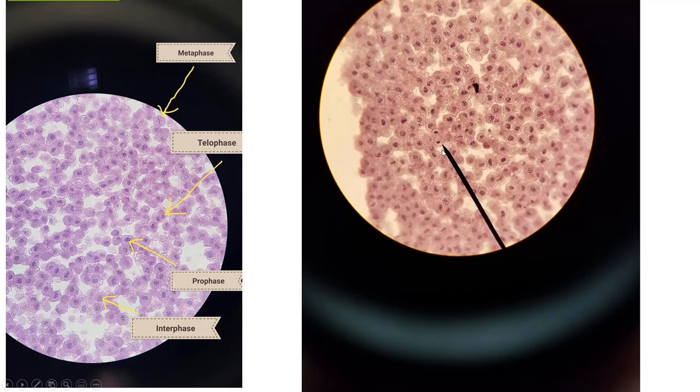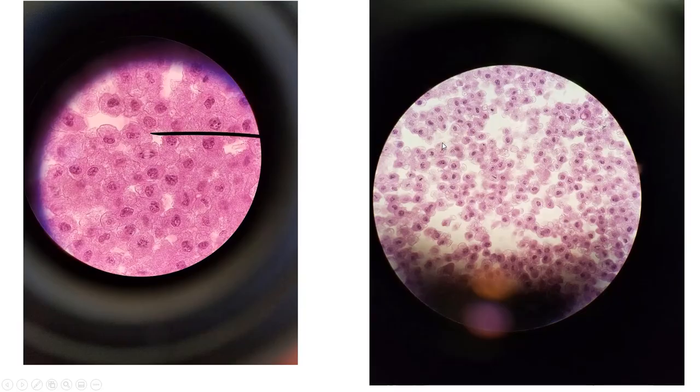We come to this slide, we see anaphase right here. See the chromosomes or sister chromatids migrating to different sides of the cell. And if we come over here, here's a really good anaphase. So you see the sister chromatids moving to the opposite sides of the cell.